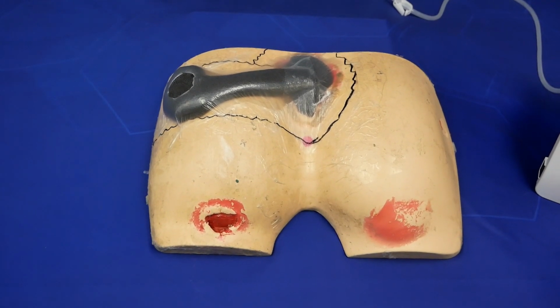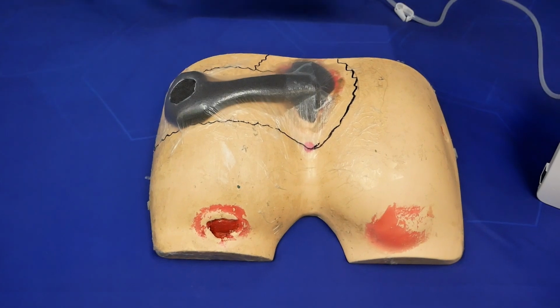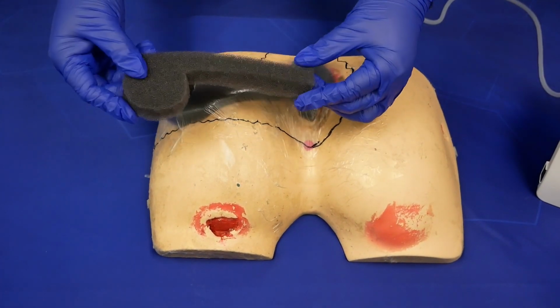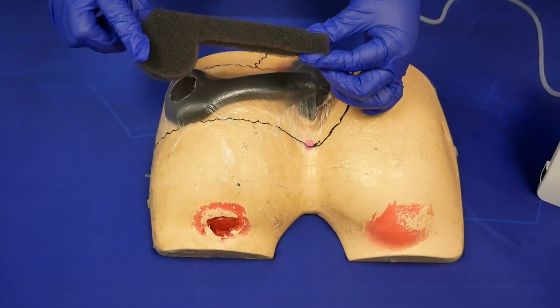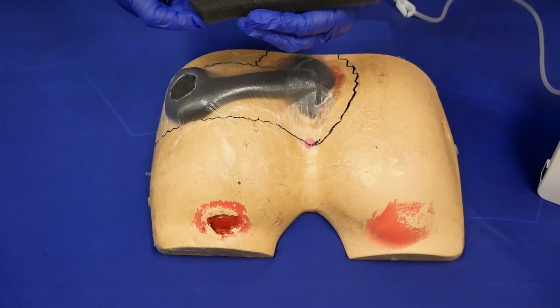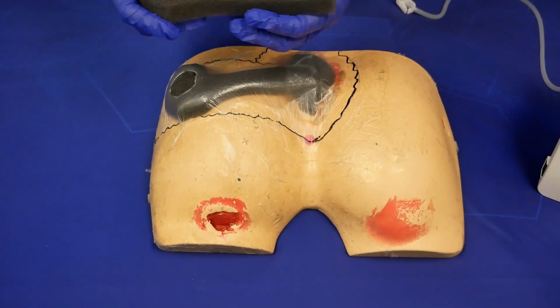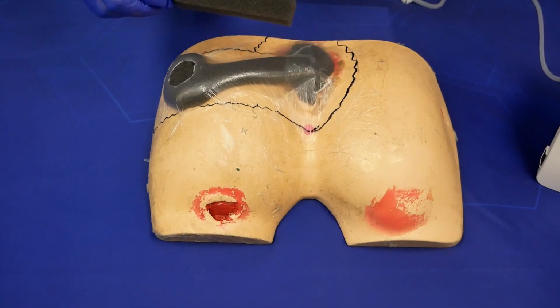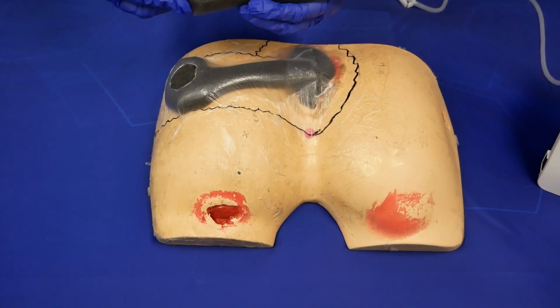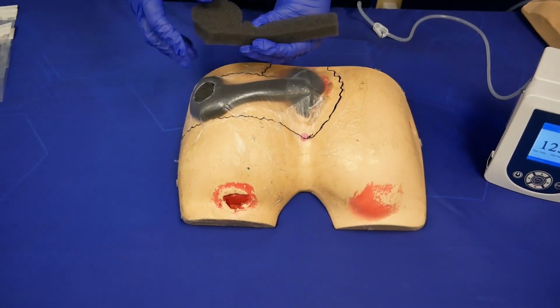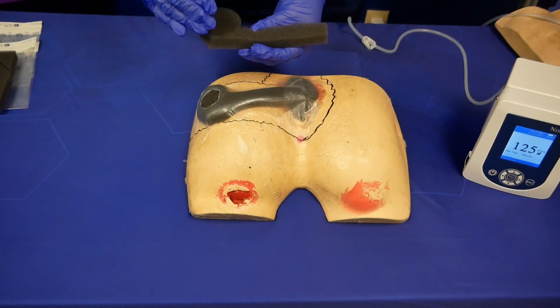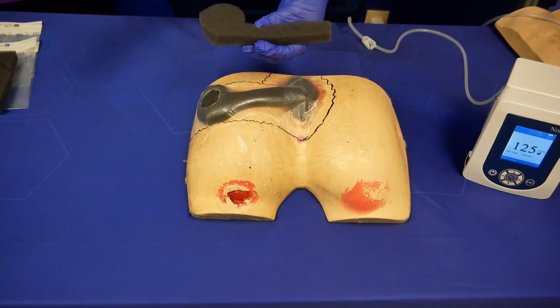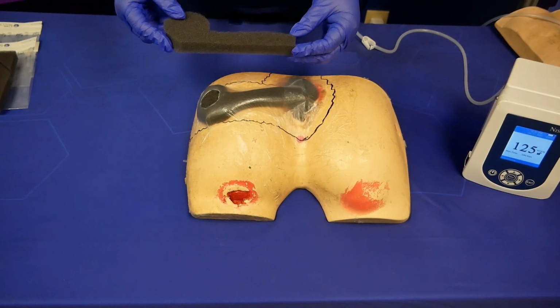An example of what this would look like not in the dressing is this. Now this is one piece again, but you could very easily do this in two. So if you had already pre-cut your foam in preparation for your application, this could be separate from this piece. As long as the foam touches foam, you're making that connection, and it'll be able to draw that exudate out of the body and into the canister.